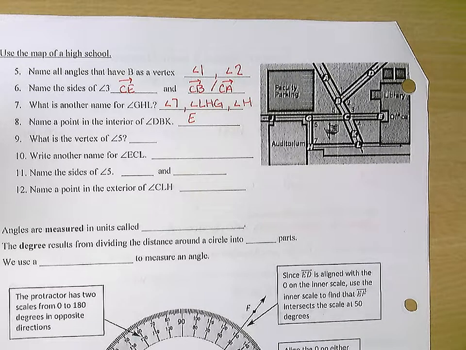Angle 4. And inside the angle 5, CB and CG. And then the 12 point on the exterior, CLH.